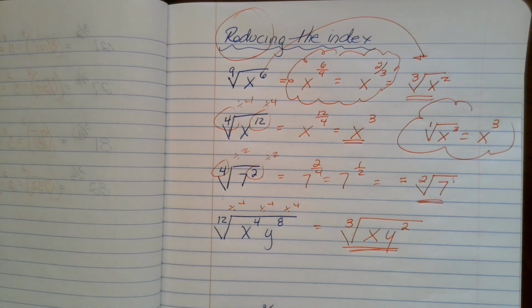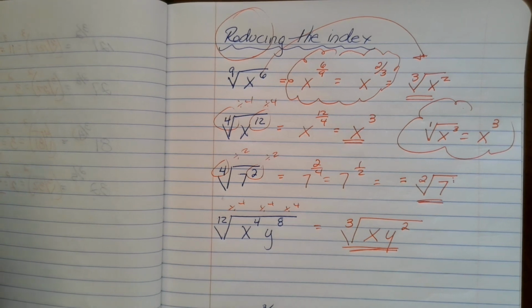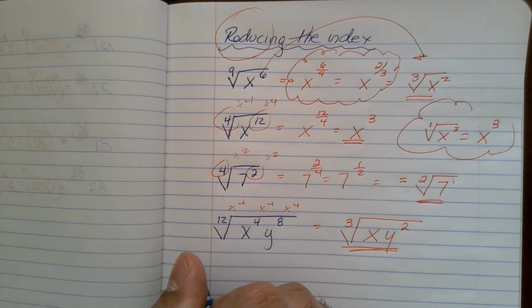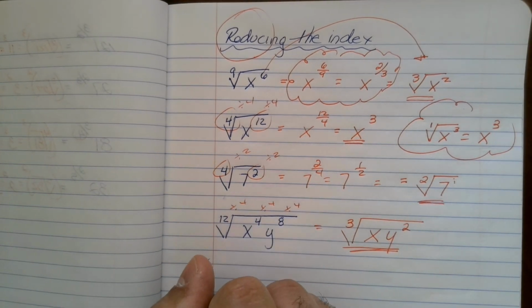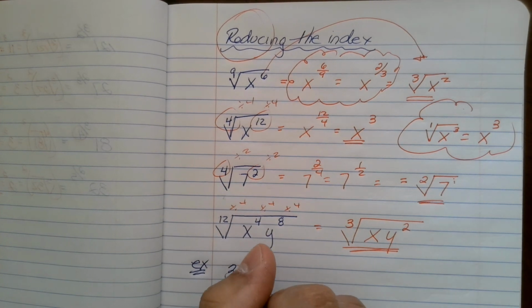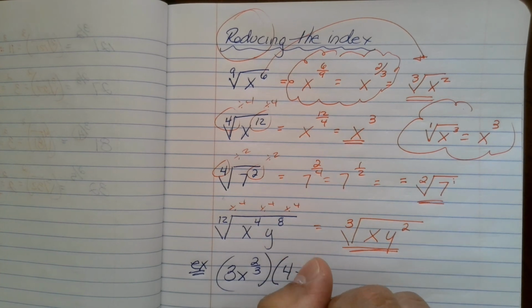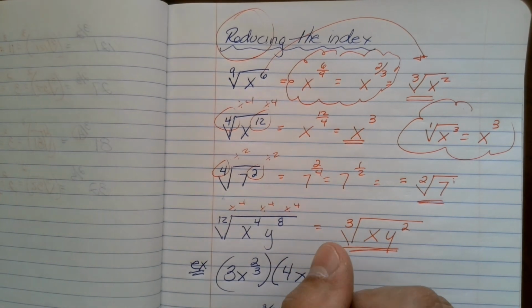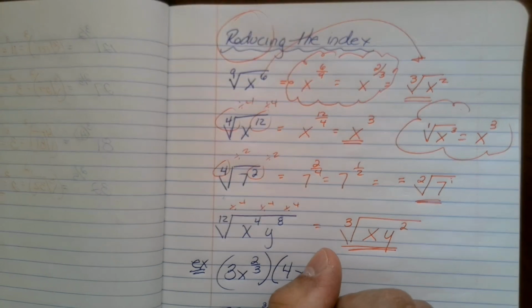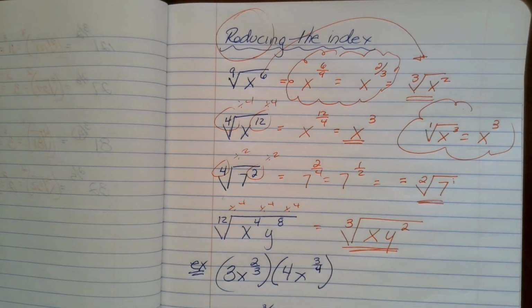In this section, they also have some exercises on using your properties of exponents, but in this case, they give you fractional exponents. So, for example, if they gave you 3x to the 2/3 times 4x to the 3/4, and they said simplify using properties of exponents, well, we know that we multiply our coefficients, so this would give us 12.